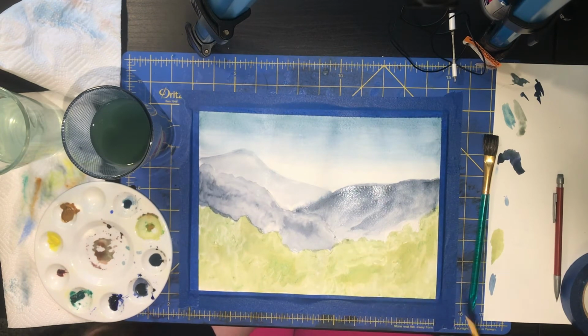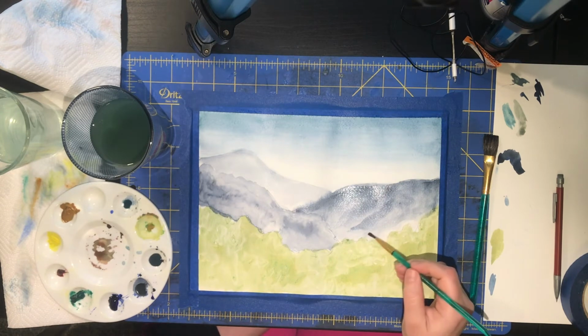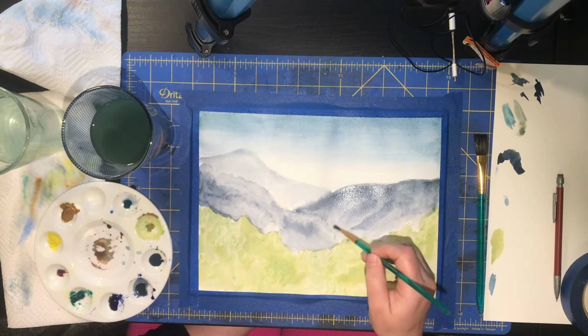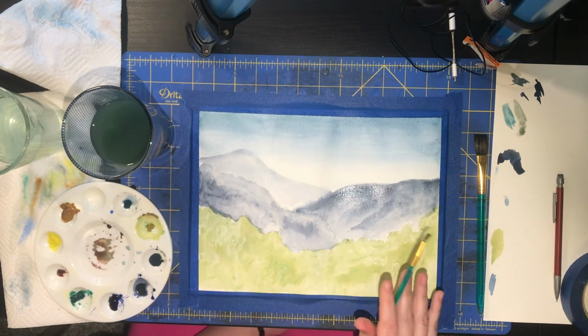This mountain painting might have more fog than my other mountain painting. And so do the Smoky Mountains. They are not the same level of fog every day. All right, love that, very happy with that.